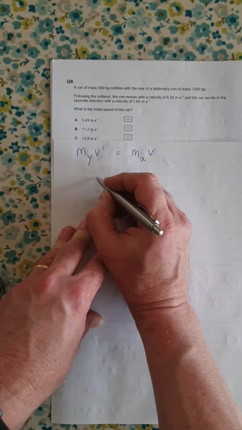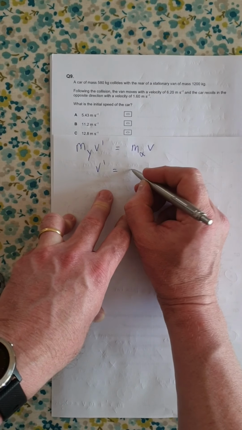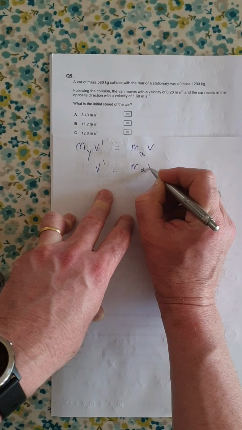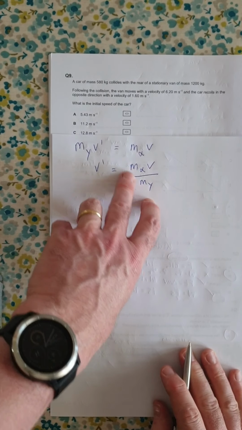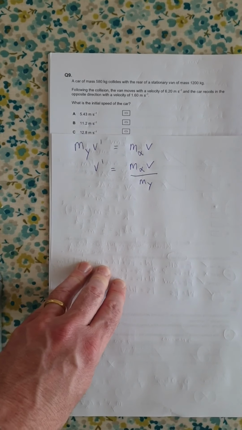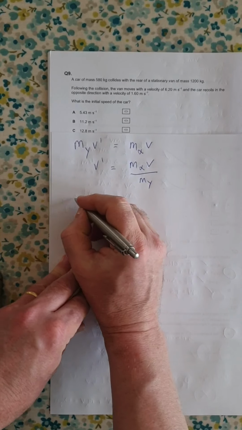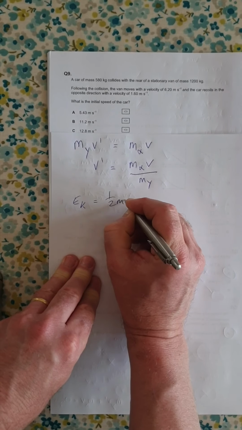And so I can get an expression for the speed of the Y nucleus in terms of the alpha particle speed. So that's going to be the mass of the alpha particle times its speed divided by the mass of the nucleus. Okay, so the kinetic energy is equal to half mv squared.